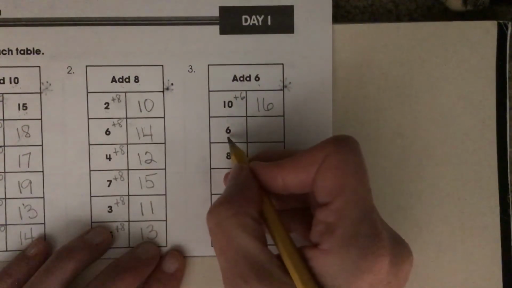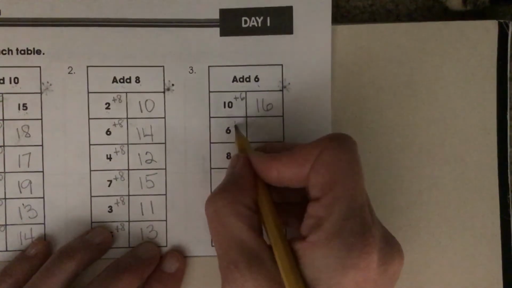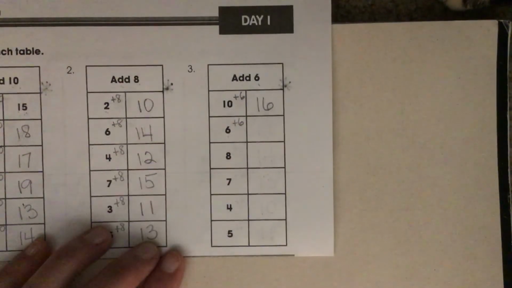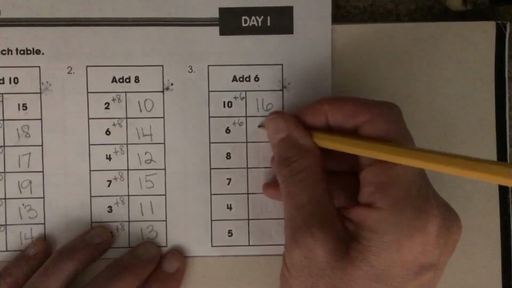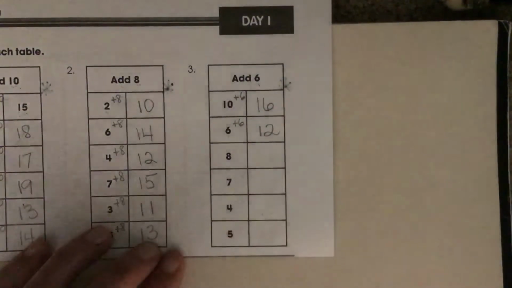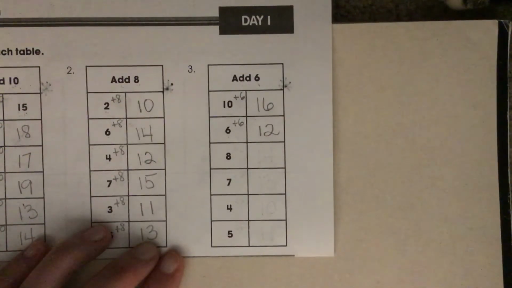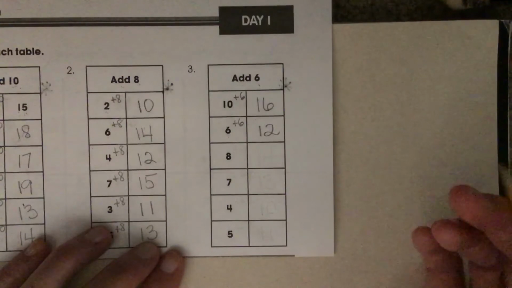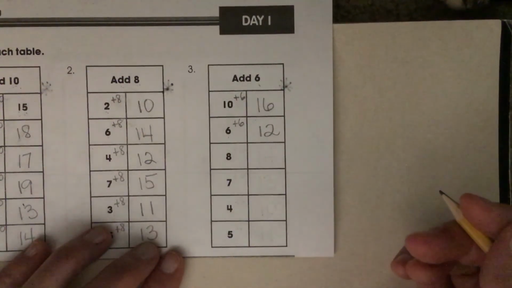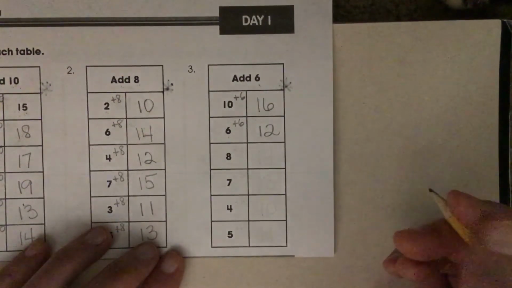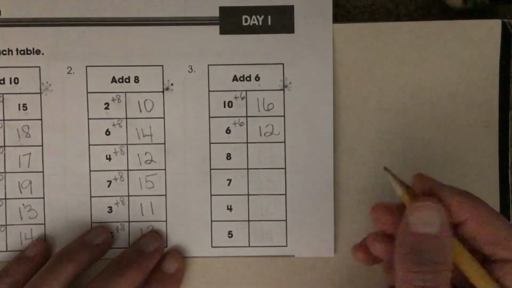Next one, 6 plus 6 is 12. Now, if you were doing this on your own and you needed to use a number line or manipulatives, that is perfectly fine.